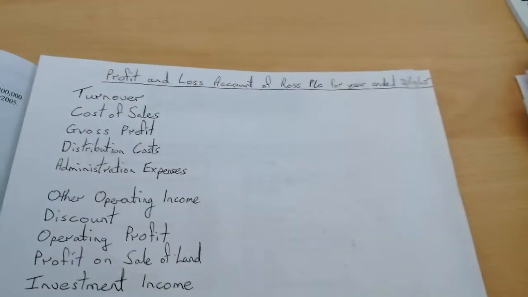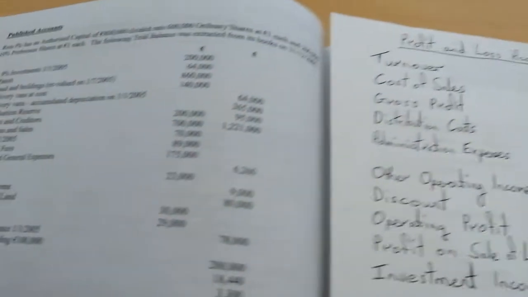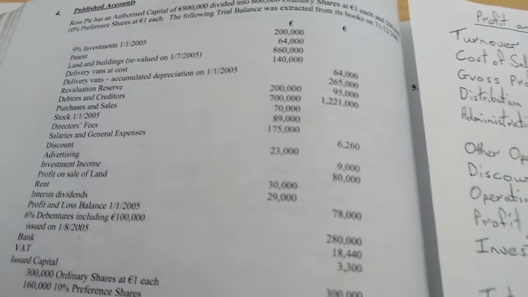Okay, welcome back. So we'll get to the figures. First of all, we said turnover, and I told you that turnover is just a fancy name for sales. And if we want to find our sales, we have to go to our trial balance here.